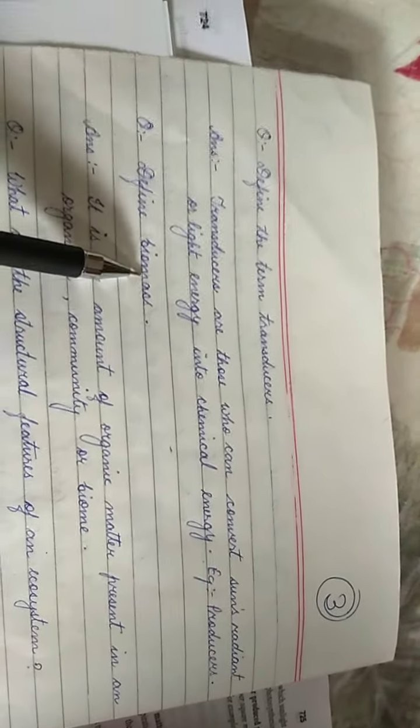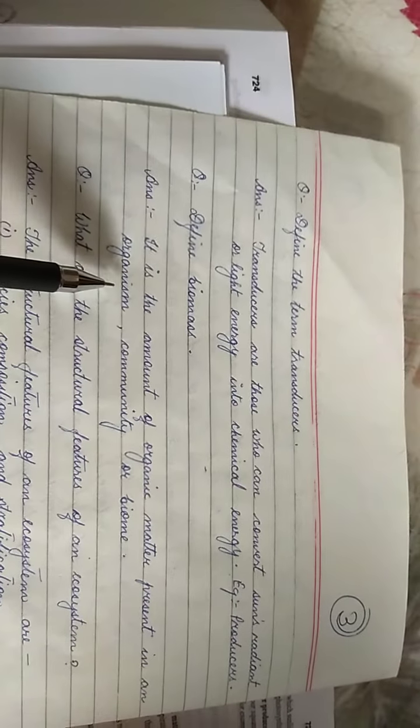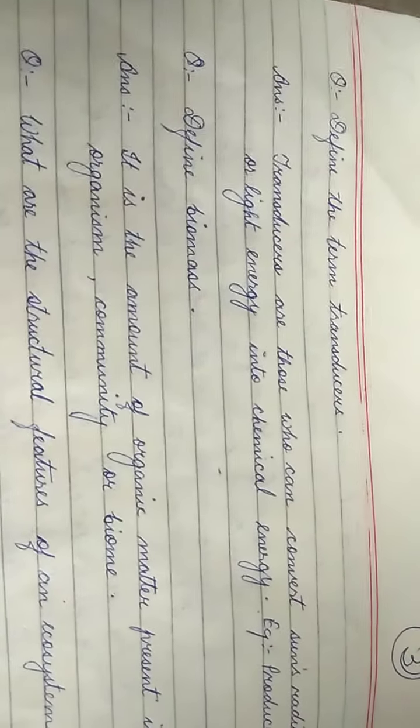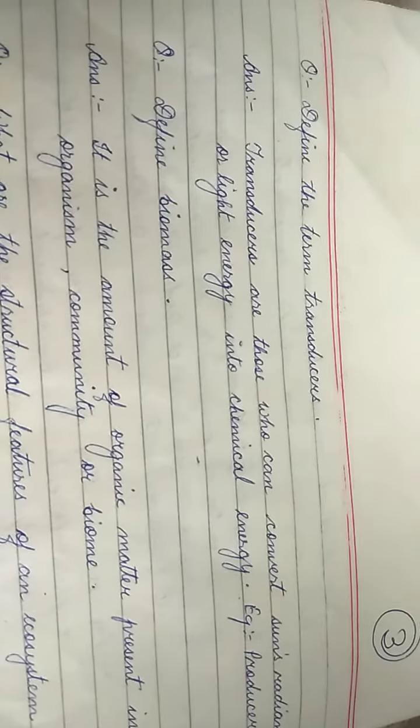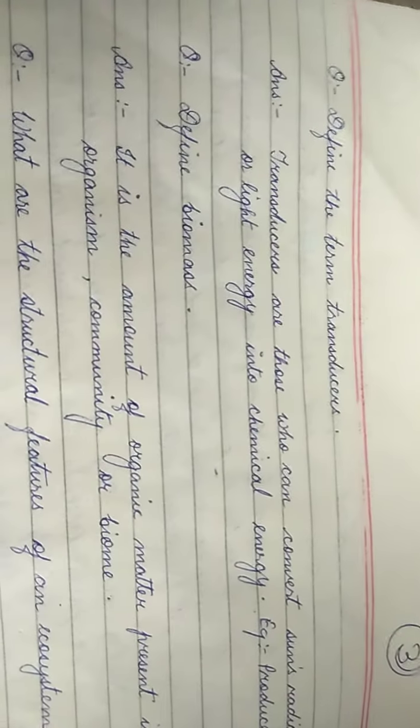Next, define biomass. What is biomass? Biomass is the amount of organic matter present in an organism, community or biome. It means organic substance. All of you know that living organisms are made up of organic substances: carbohydrate, lipid. So it is the mass of any body, any living organism at any given time. It gives the weight of the body. So it is the amount of organic matter present in any organism. We know that all cells are made of organic substances such as carbohydrate, lipid, fat, and also inorganic substances. So the organic matter which is present in our body, which gives the weight or mass of the body, is known as what? Biomass.